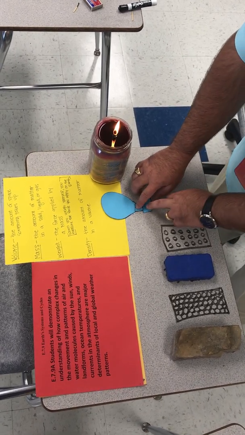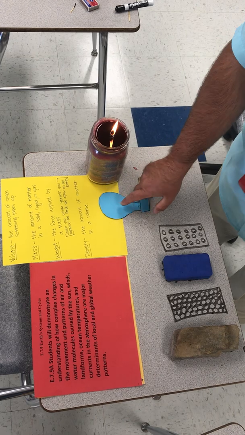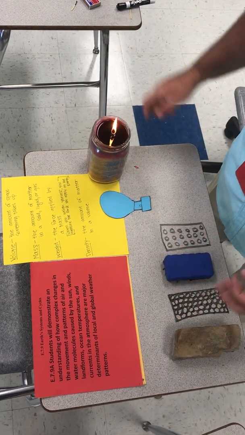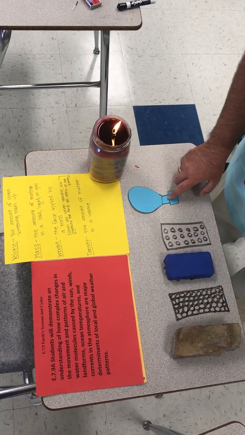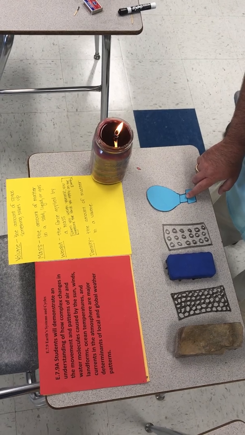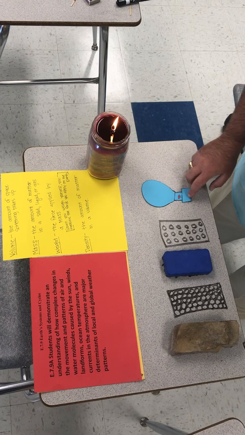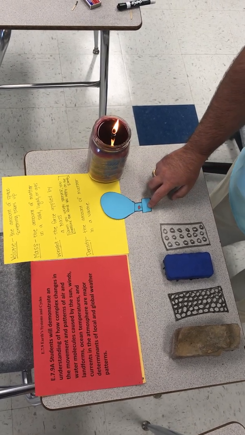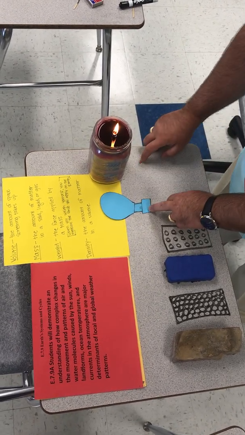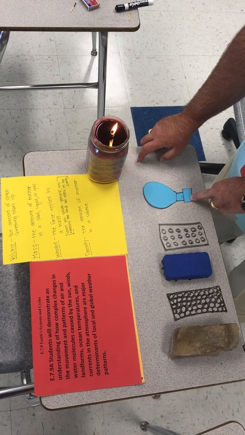And if I take the flame away, the air is going to cool off to reach the temperature around it, and it's still going to come back down. So from this, you can see that hot air goes up and cool air goes down.